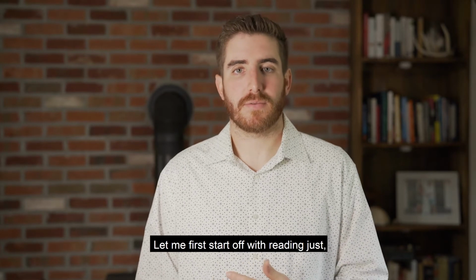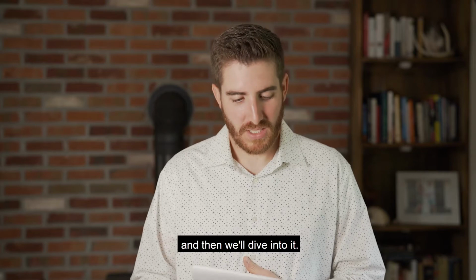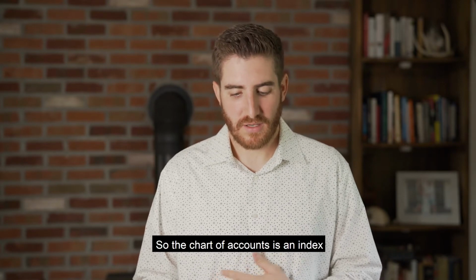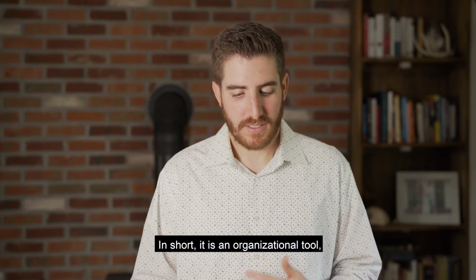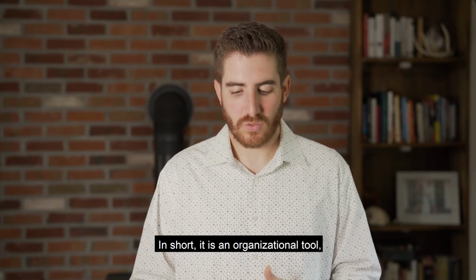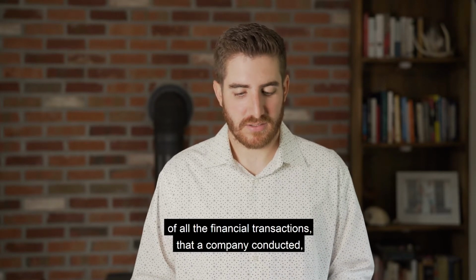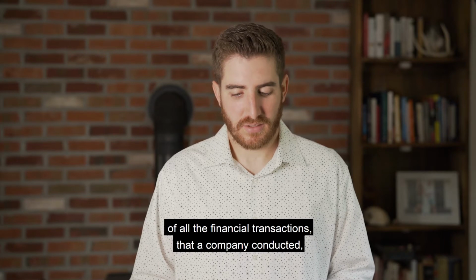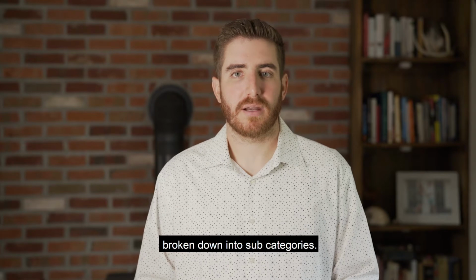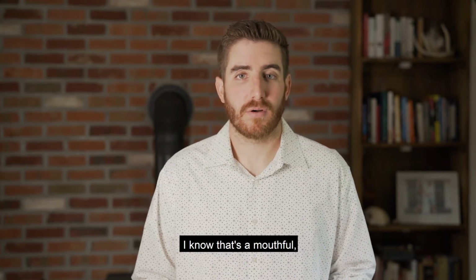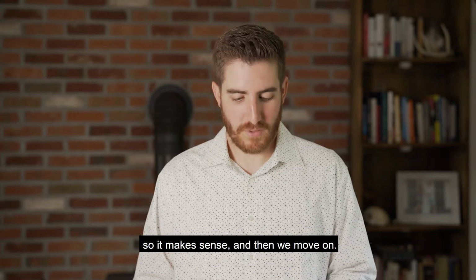Let me first start off with reading just a basic definition of the chart of accounts, and then we'll dive into it. So the chart of accounts is an index of all the financial accounts in the general ledger of a company. In short, it is an organizational tool that provides a digestible breakdown of all the financial transactions that a company conducted during a specific accounting period, broken down into subcategories. Now, I know that's a mouthful, but let me quickly just break that down for you so it makes sense, and then we'll move on.